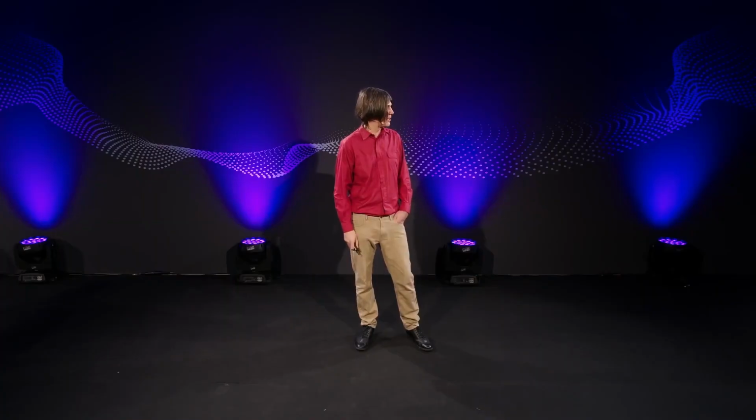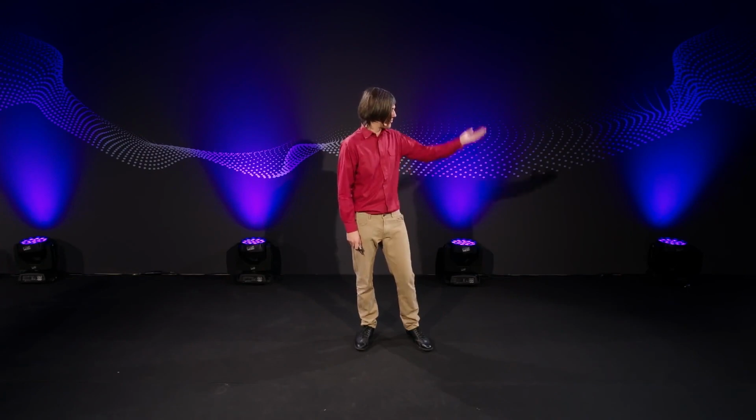OK, that was it very quickly for my session. I will now introduce my colleague Wouter, who will take us through the parametric modeling part. Wouter, come on stage.